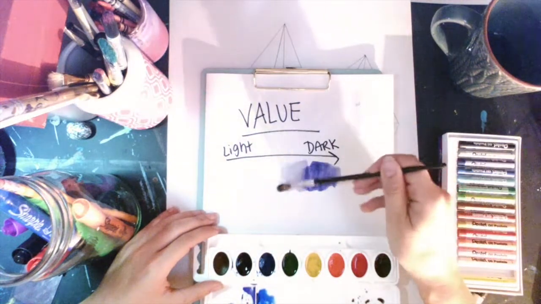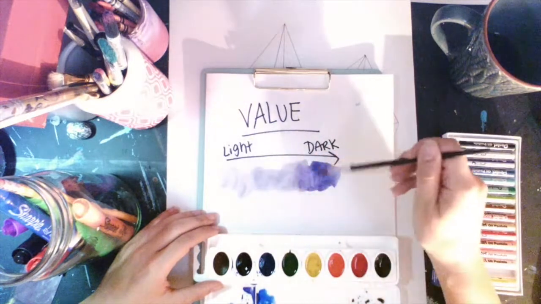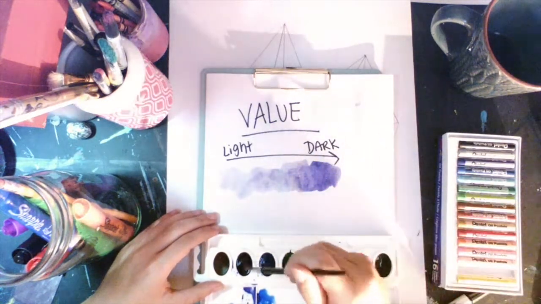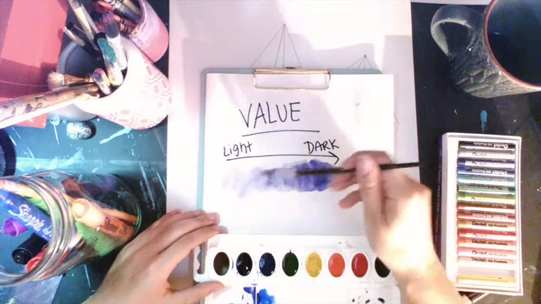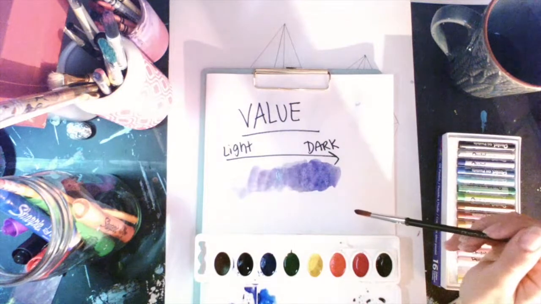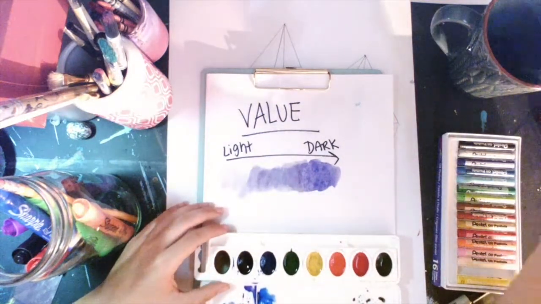I color in dark, and then I just add water to it and I blend, circling it out. And there's my light, dark to light. Now you have to do this pretty quick. You can also add more if you want to. I have to do it quick, and then I just add water for my light part. So I'm going to go ahead and do a different color.